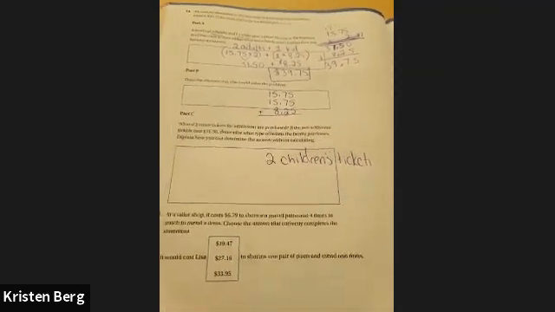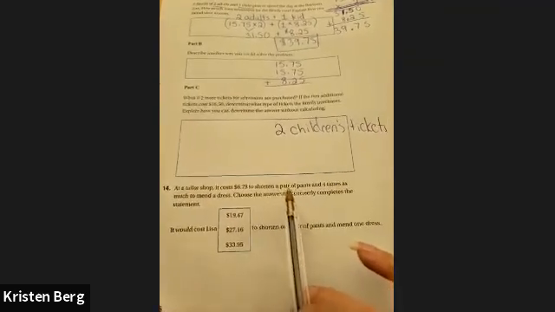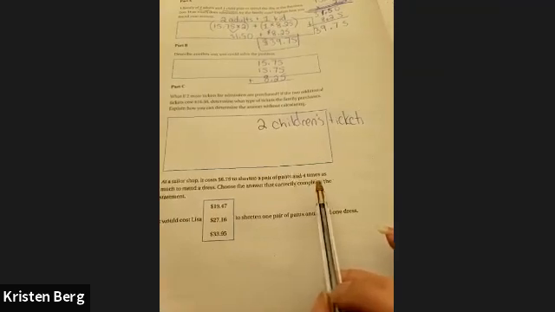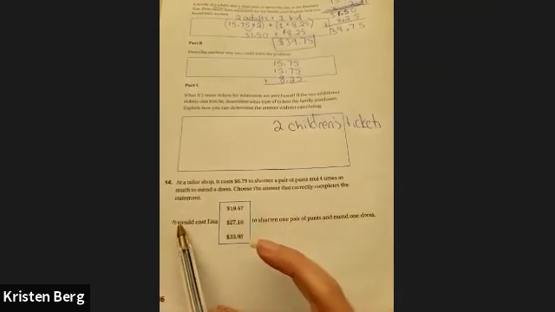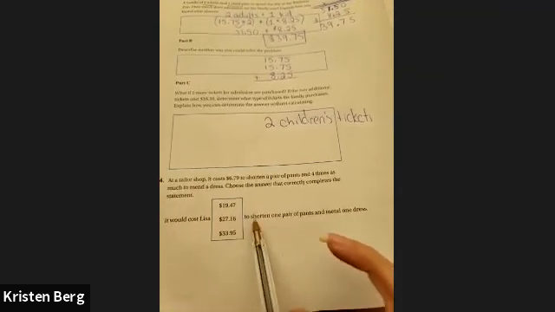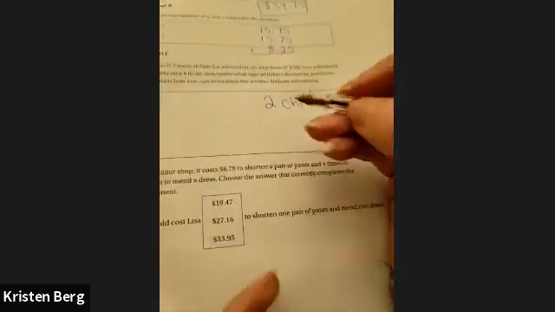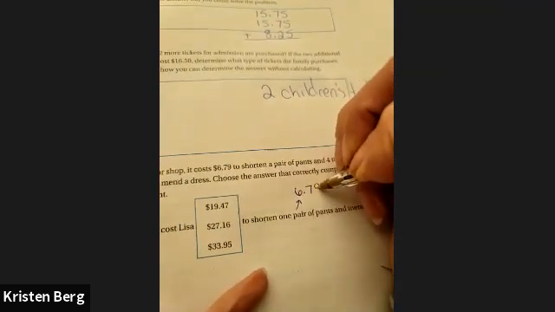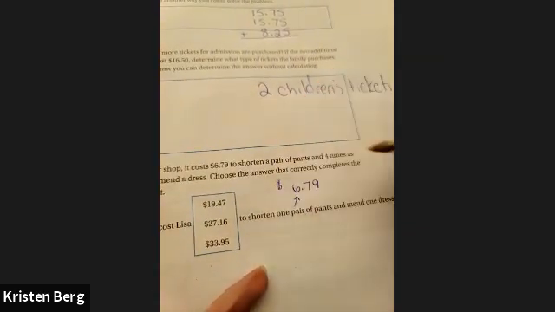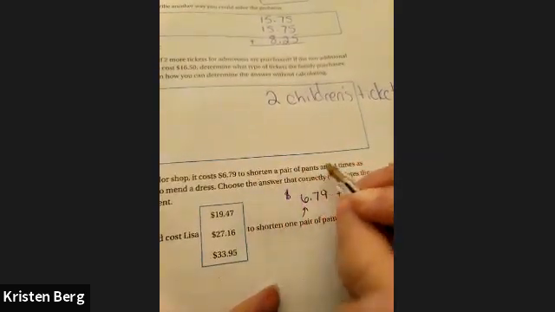All right, next. This one says at the tailor shop, it costs $6.79 to shorten a pair of pants and 4 times as much to mend a dress. Choose the answer that correctly completes the statement. It would cost Lisa blank to shorten 1 pair of pants and mend 1 dress. So remember, in order to shorten it costs $6.79. But then they also need to mend a dress. Now, in order to mend a dress, remember it is 4 times as much as this to mend 1 dress.